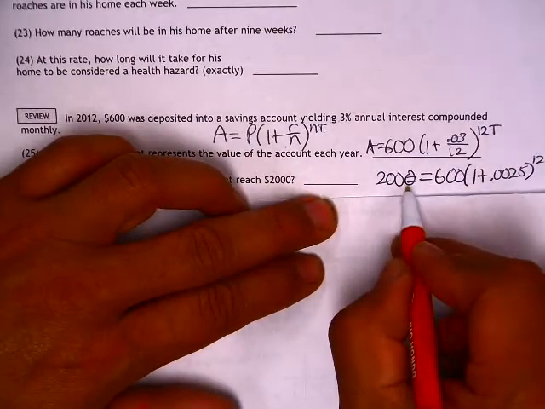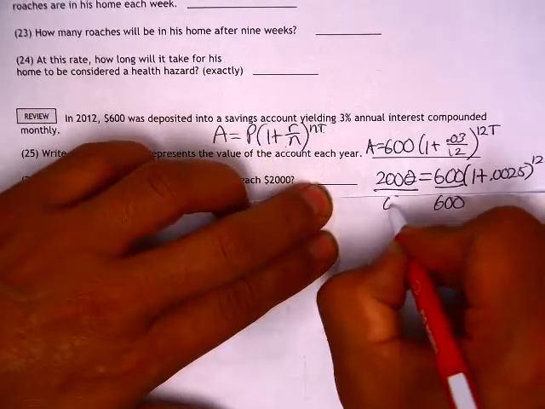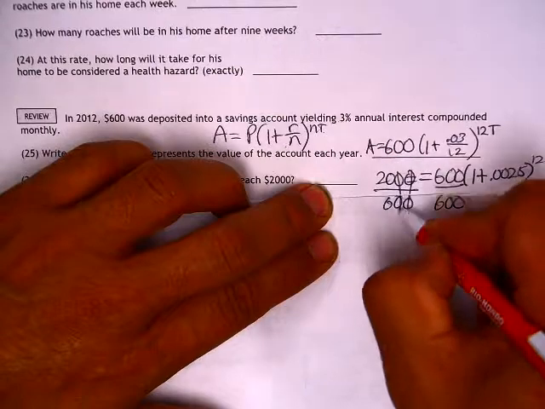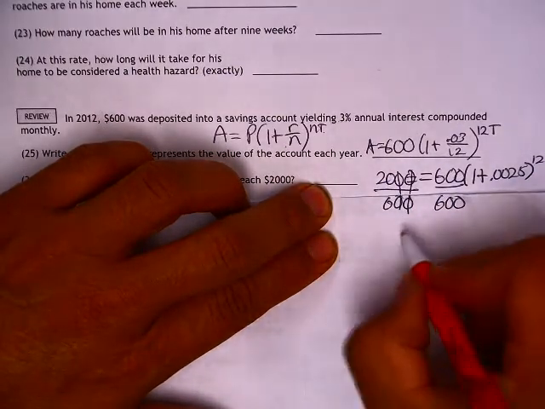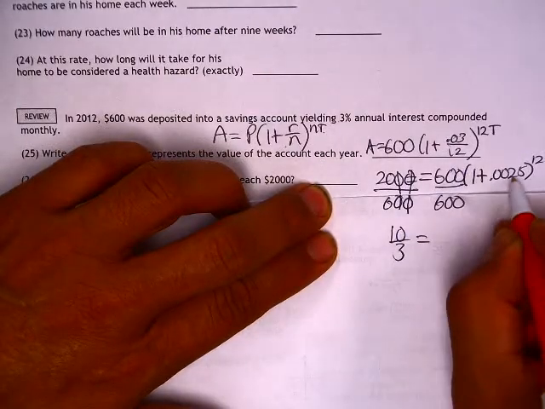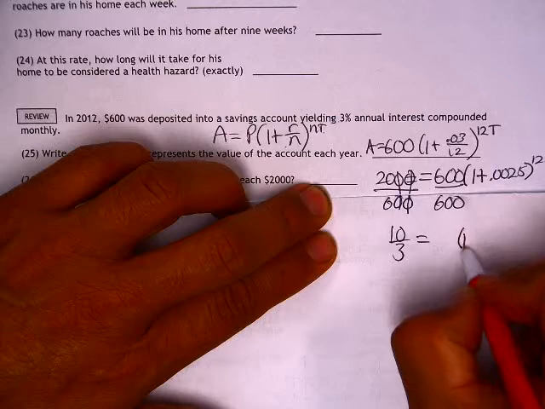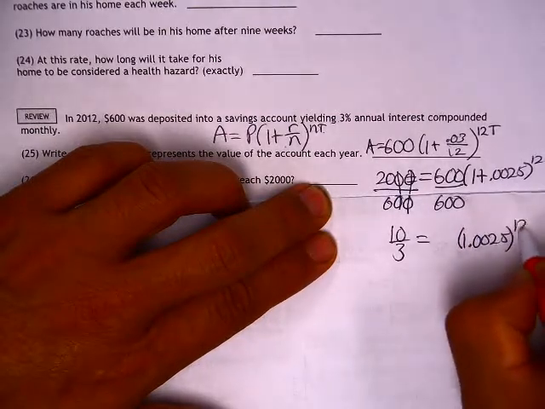Divide both sides by 600. So divide by 10, and then divide the remaining fraction by 2. So that's 10 over 3 equals 1.0025 to the 12t.